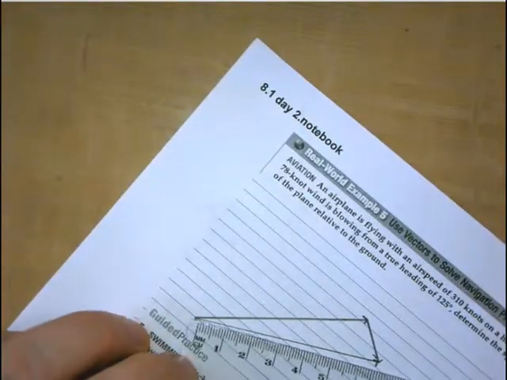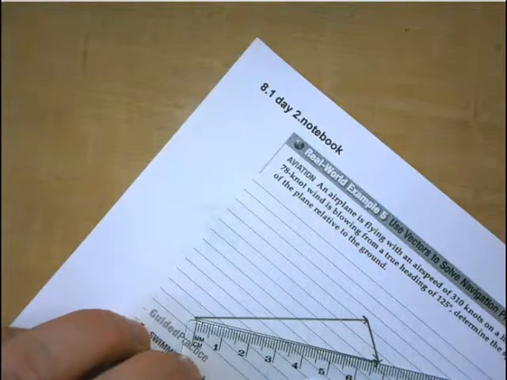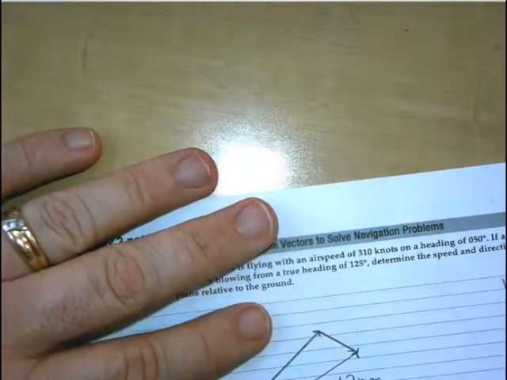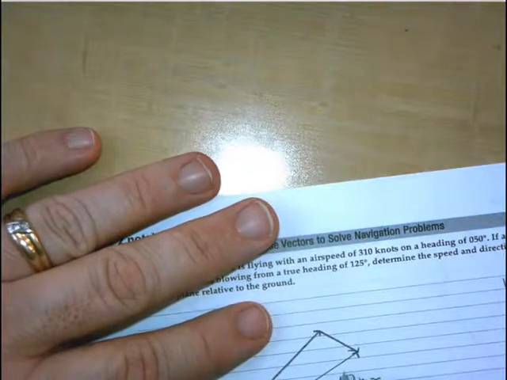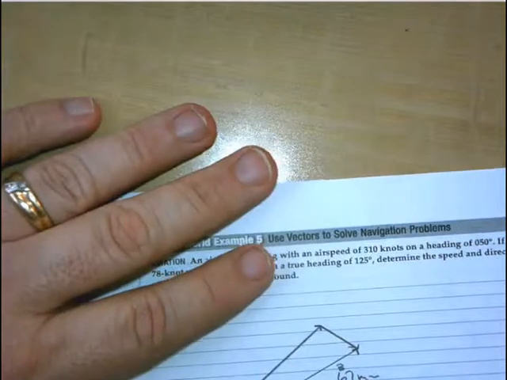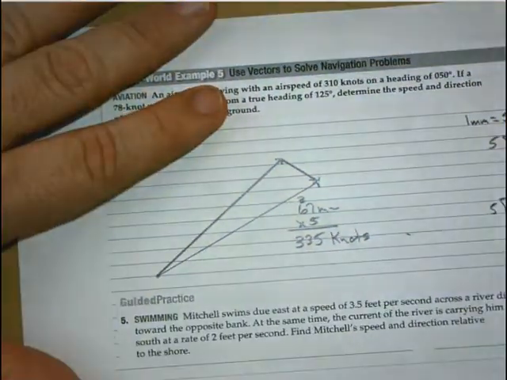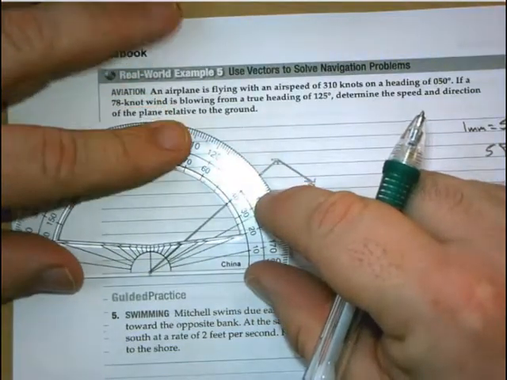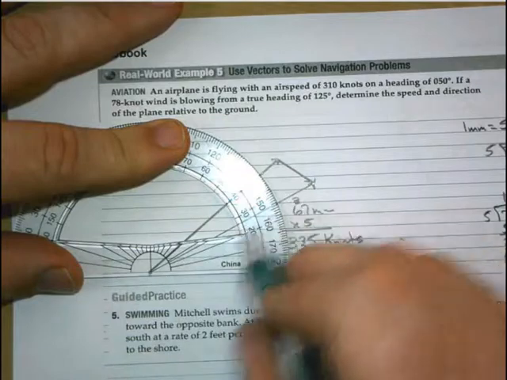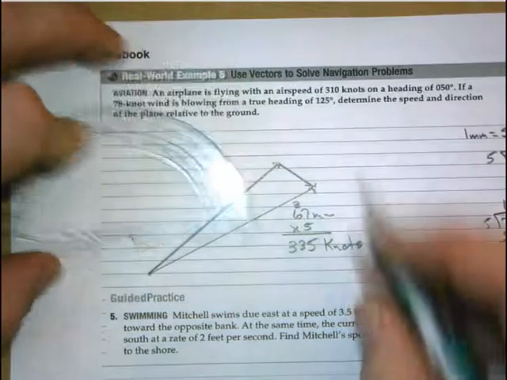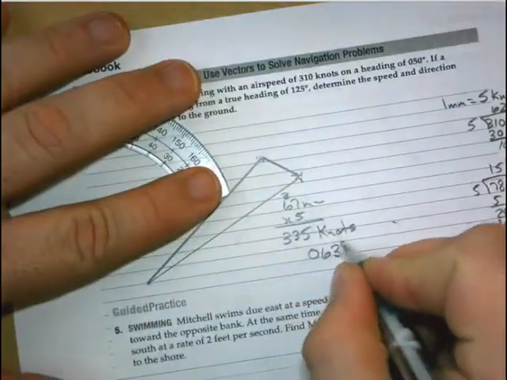All right, so let's get the magnitude. And the magnitude is, let's say, 67 millimeters. We multiply that by 5, so 335 knots. And then let's get the angle. The angle that the path of the plane is on is about, let's see, we go from 90, 10, 20, 30, 40, 50, 63 degrees. So 063 degrees.